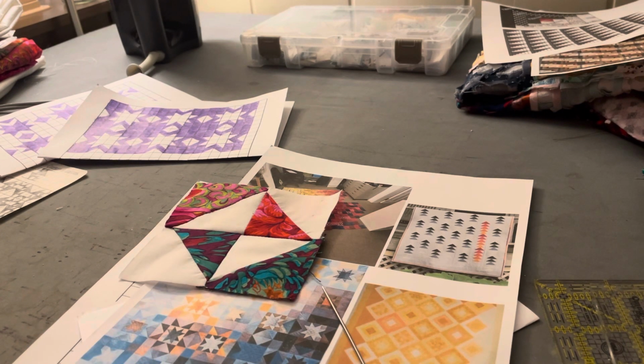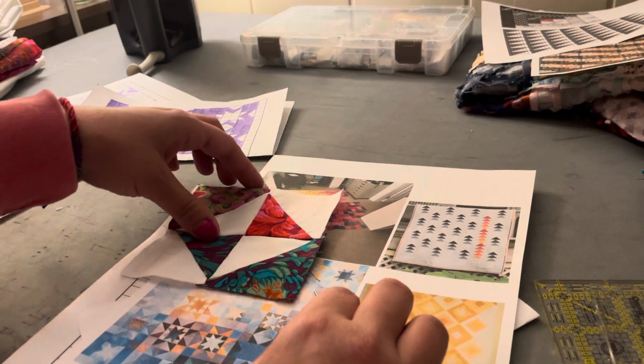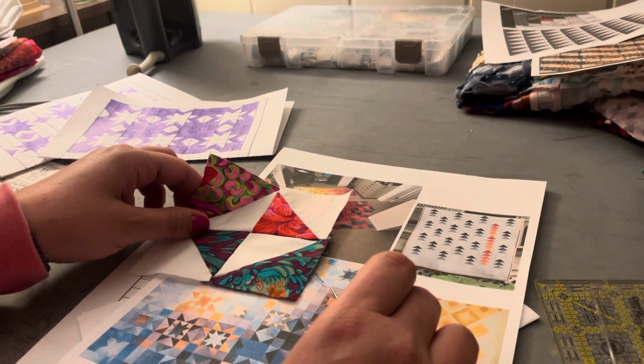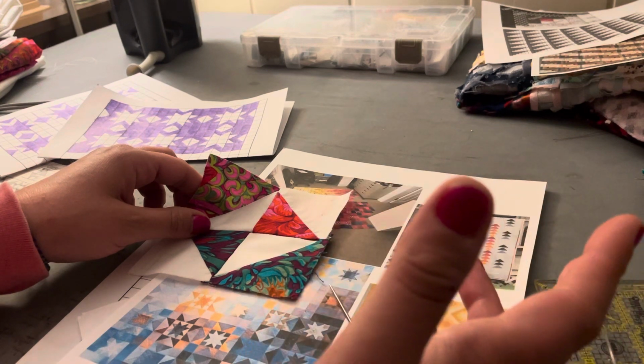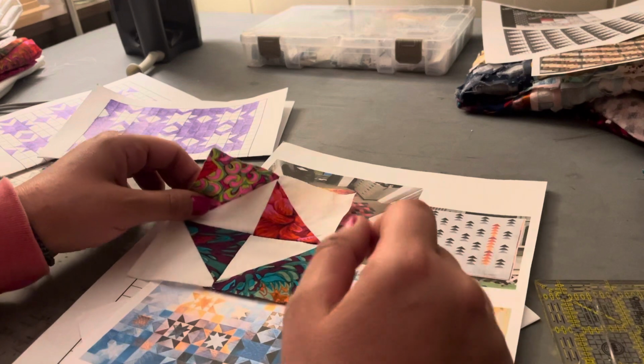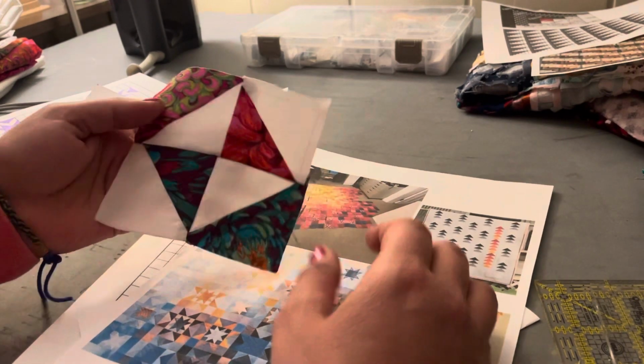I have never used a pattern before, so I am not sure, if you were to go to Joann's and buy a pattern, I've never used one, so I would have to look at it with you, because I literally don't know.